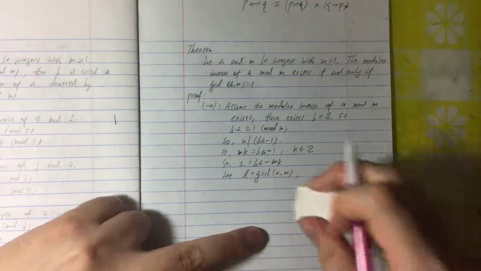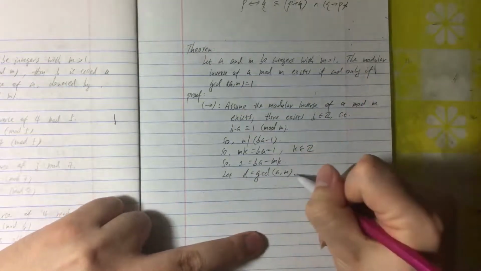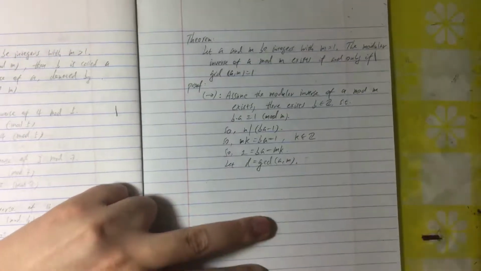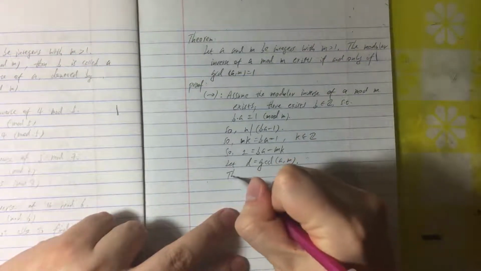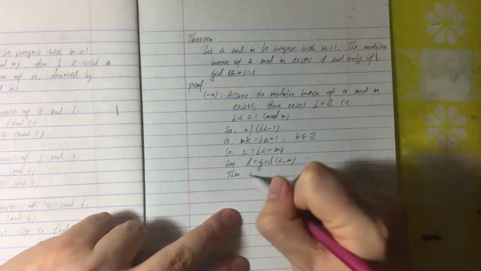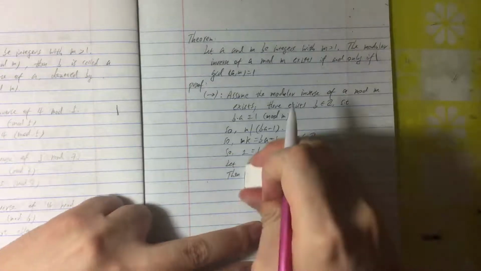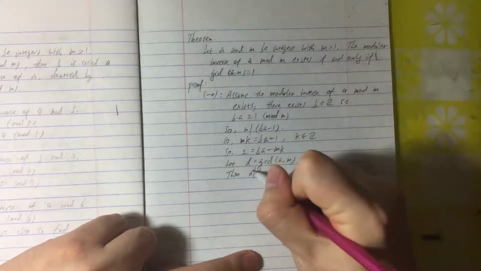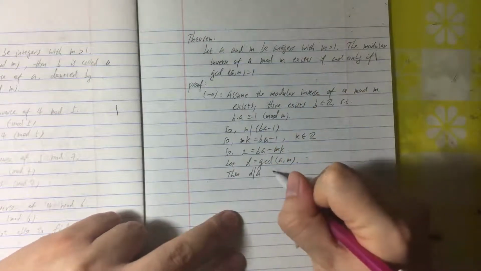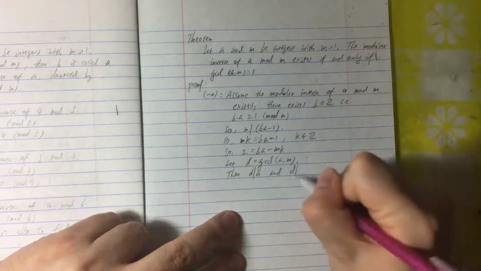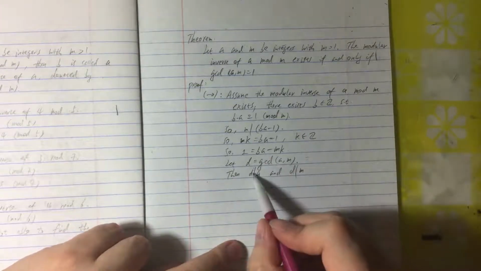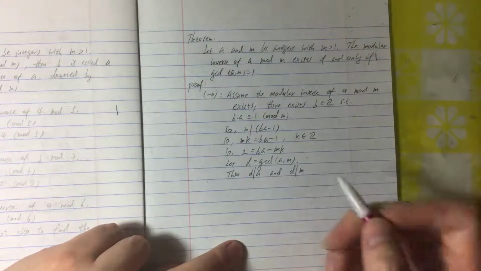If D is the GCD of A and M, then D divides A and D divides M. If D is the greatest common divisor of A and M, then D must divide both numbers.